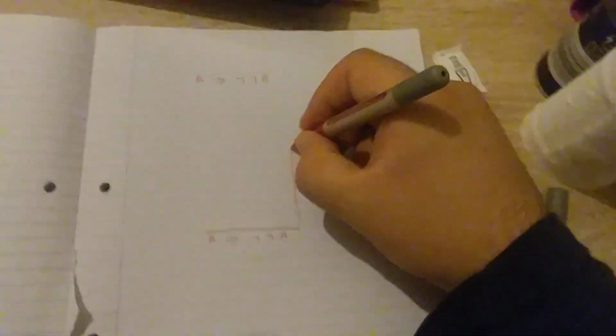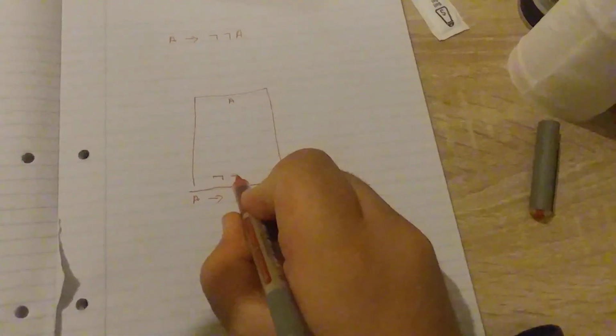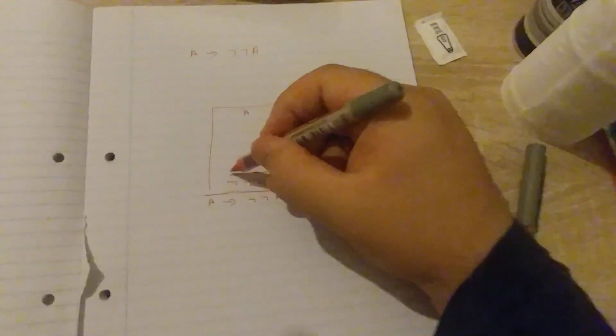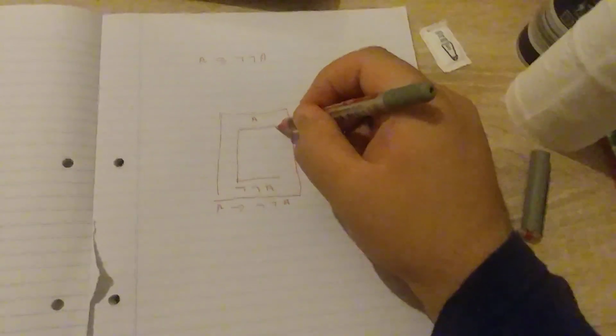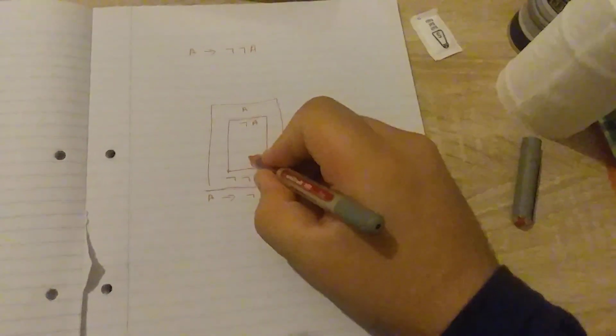A implies not A. So what we have to do, draw a box, put A at the top of it. So A, and what's at the bottom? You have to have not A. Now this doesn't really make sense logically, because this contradicts each other. So what do we have here? We have not A, and we state that this is a contradiction.